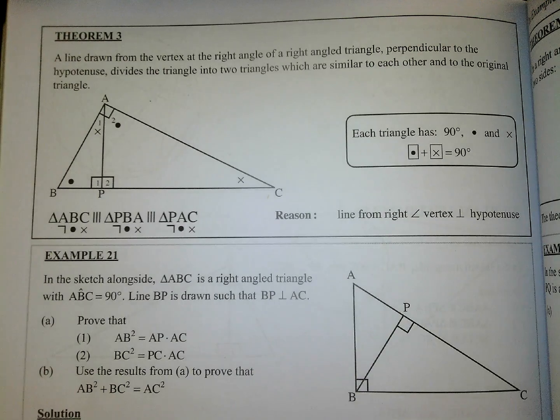So theorem number 3, it's basically about the right angle triangle, right? But what is special is that with only the effect of a line, it can produce triangles that are similar, right? But which are of the same figure.